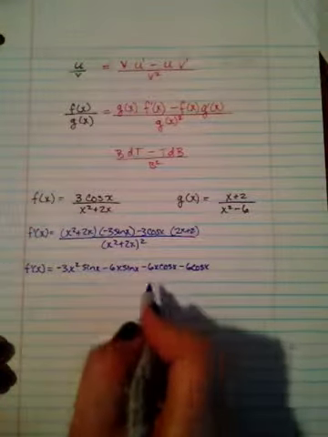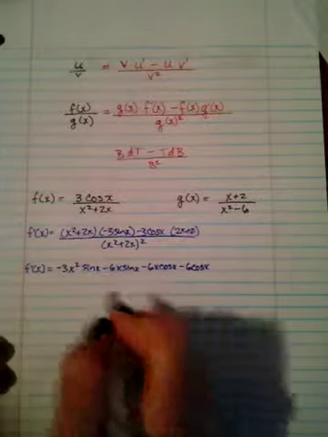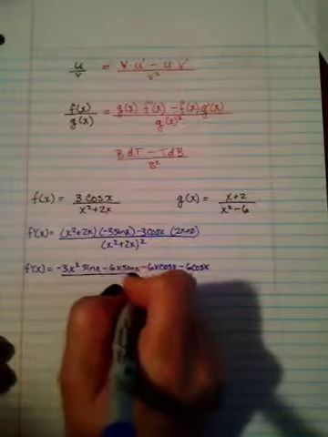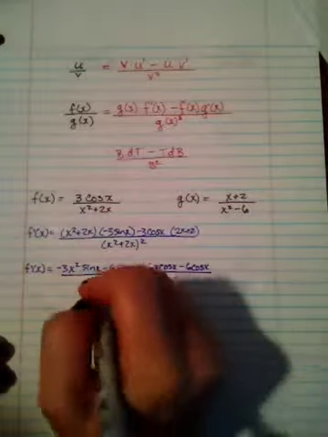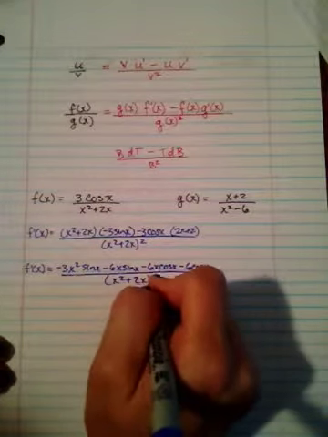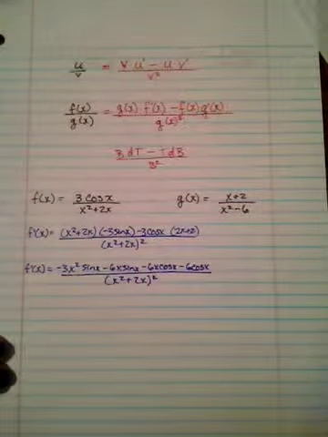And maybe you'll see something else that cancels out, maybe you won't. There are things I could factor out. I could factor out a 3, and I'm not going to, because really the point is just can you do the quotient rule. So it's over x squared plus 2x squared. And that would be my final answer.